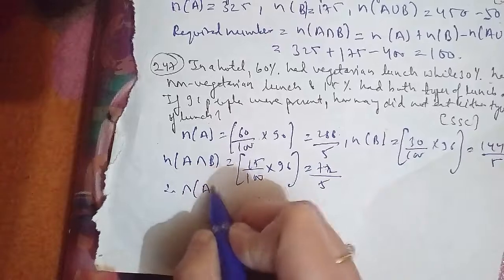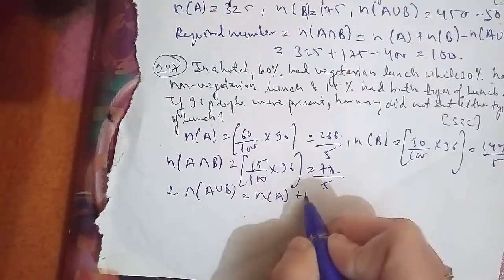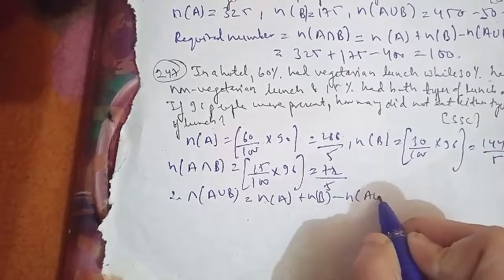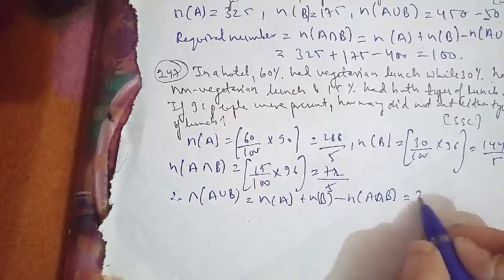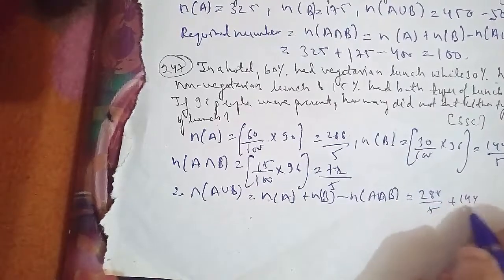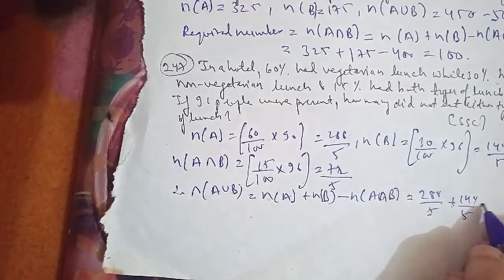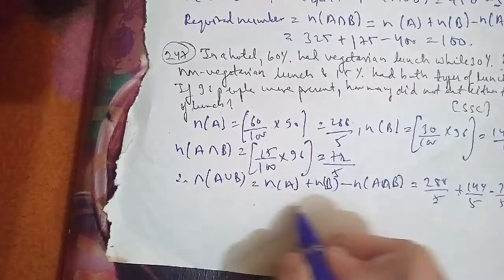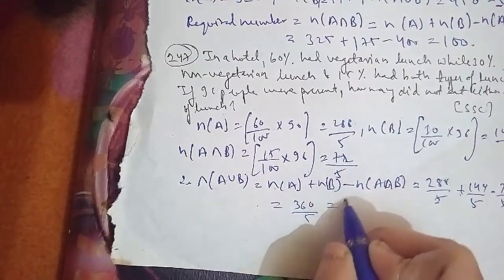N of A union B equals N of A plus N of B minus N of A intersection B, equal to 288 upon 5 plus 144 upon 5 minus 72 upon 5, which is equal to 360 upon 5, that is equal to 72.